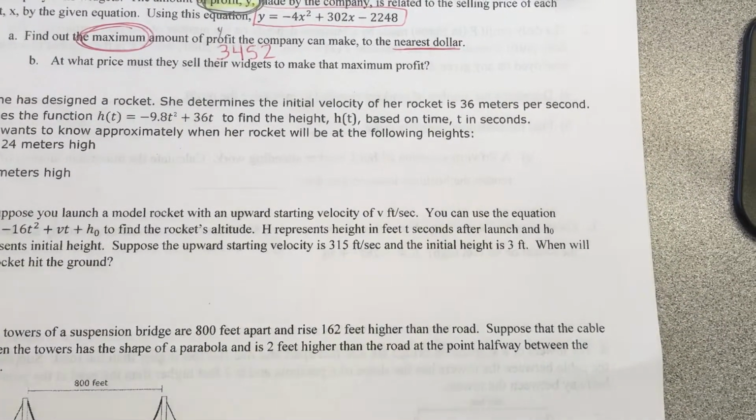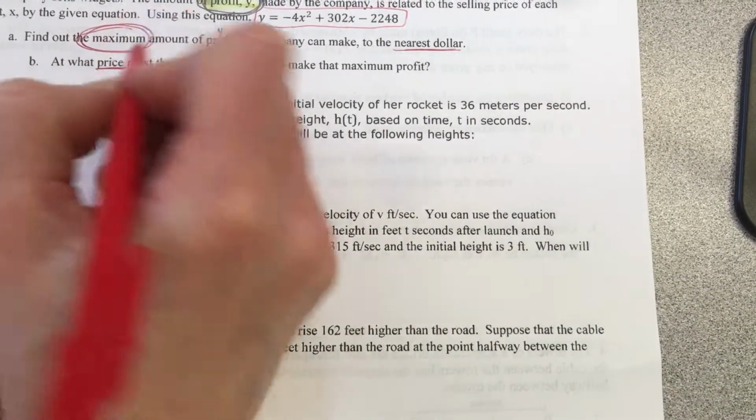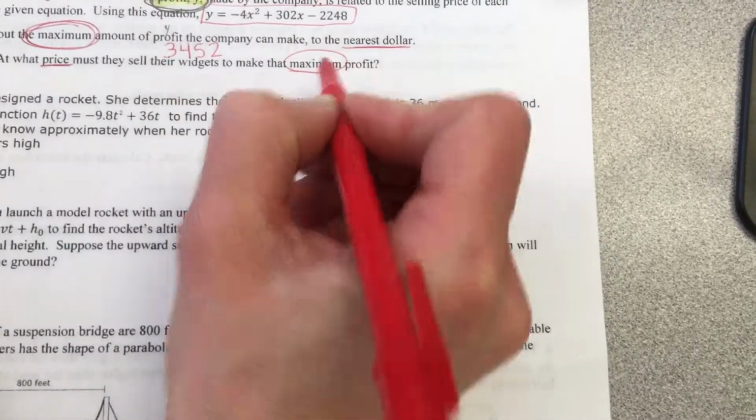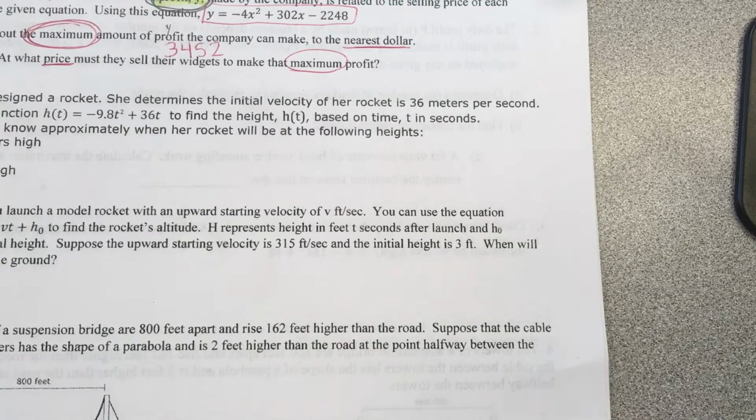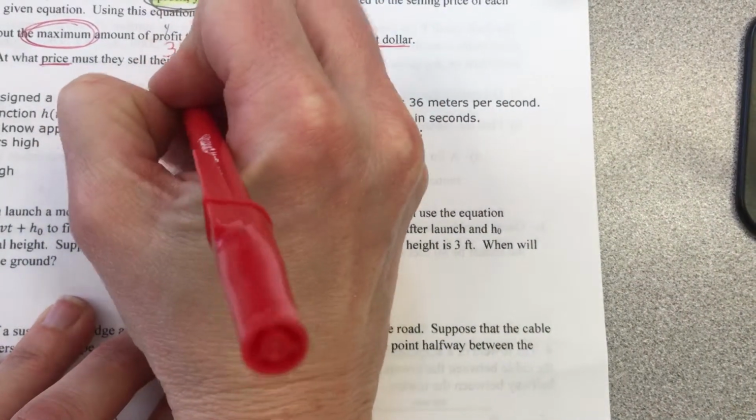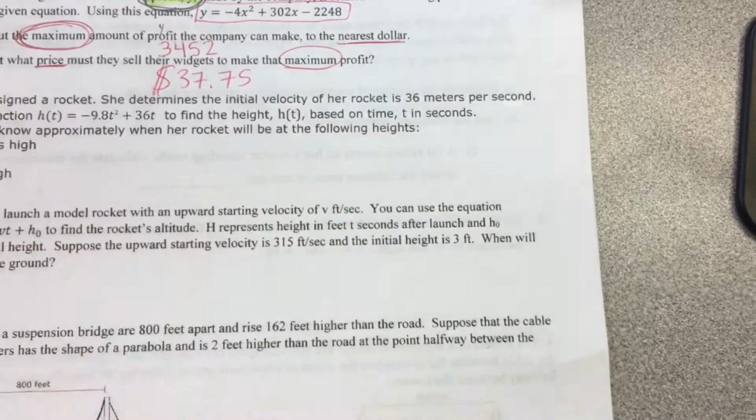All right. B says at what price must they sell their widgets to make a maximum? So we're still looking at the maximum point on the computer, but this time they want the price, which is $37.75.